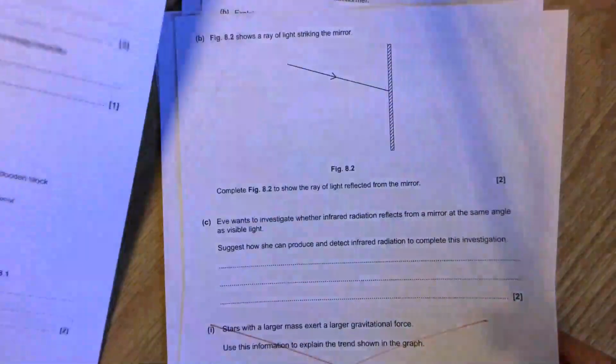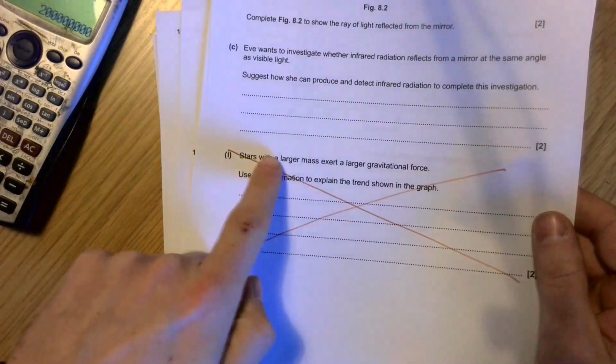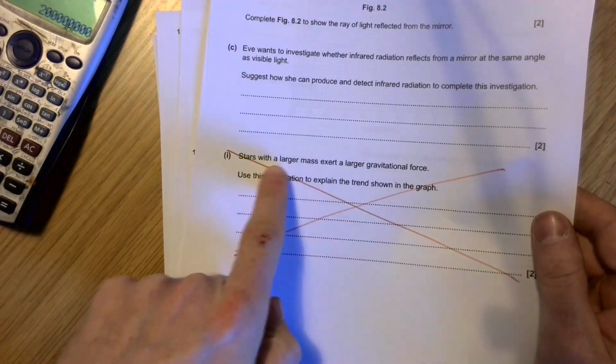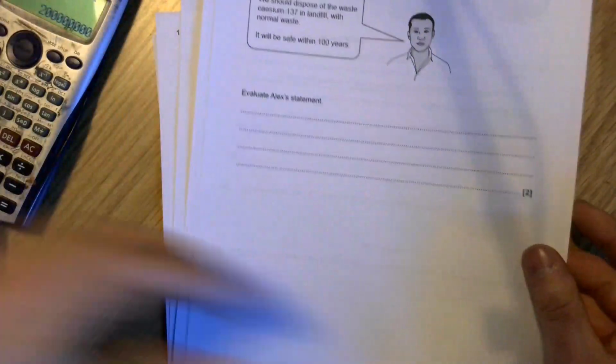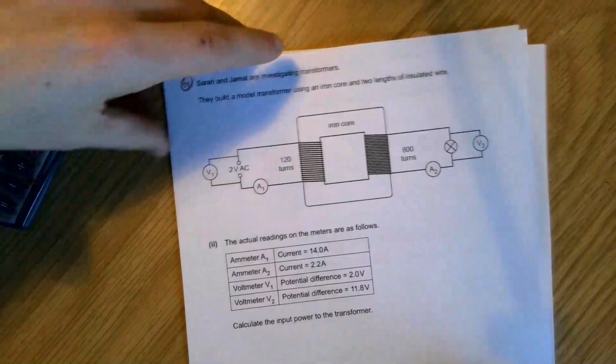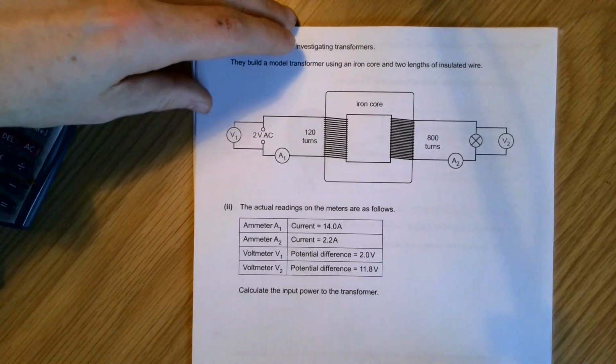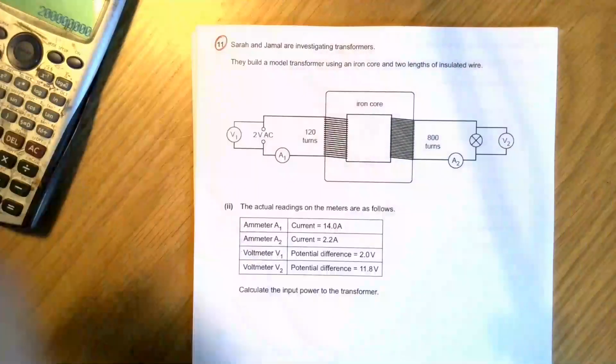Okay, question 5 is for you to try. On the next page, this is just a mistake, this should not be here at all. Cross this one out, the one that starts with stars. If you turn over another 1, 2, 3 pages to the one that is about a transformer, we're going to start with this one.